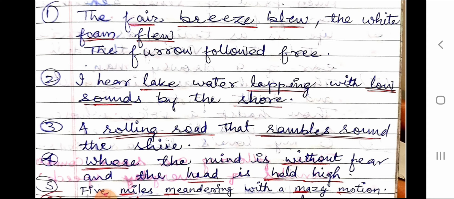पढ़ा नहीं आपने कभी, कोई बात नहीं. ये ली गई है, फेमस पोइट, रोमांटिक पोइट एस टी कॉलरिज की पोइम द राइम ऑफ द एंशिएंट मेरिनर. और ये लाइंस बहुत फेमस हैं. The fair breeze blew, the white foam flew, the furrow flowed free. We were the first that ever burst into the silent sea.